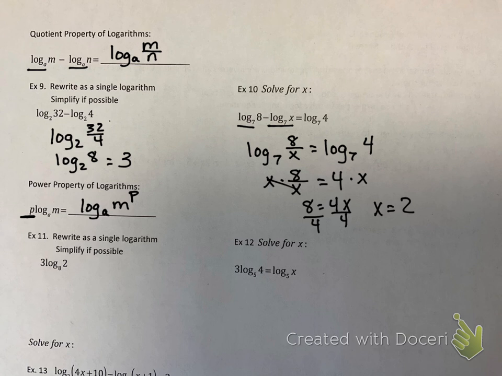We're going to rewrite it, and then we're going to simplify if we can. So I have a p out front, a 3, so just think about I'm moving that power to this value. So this could be log 8 of 2 to the third power. And we know 2 to the third power is 8. So log 8 of 8, and this is just 1. Remember one of our special properties. So that's just 1.